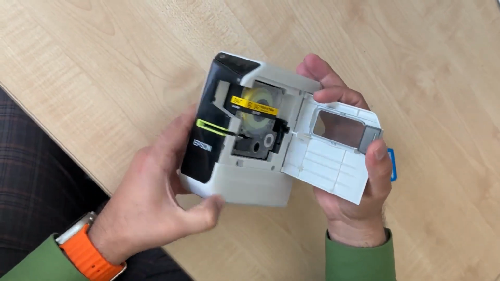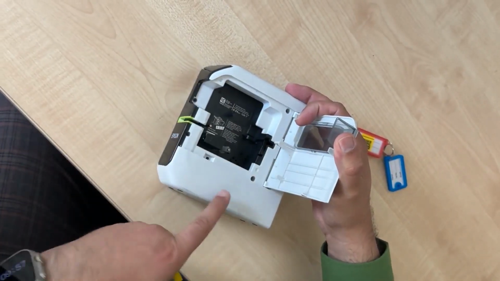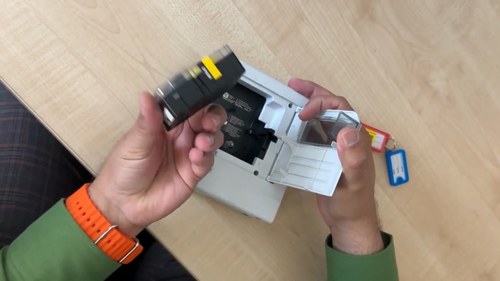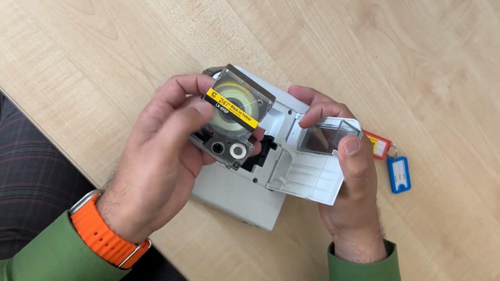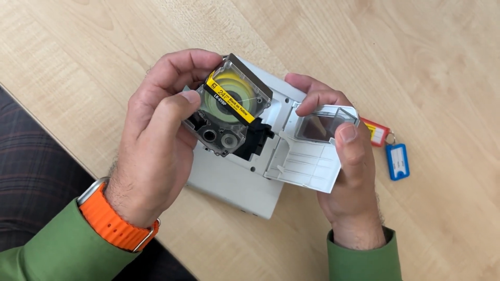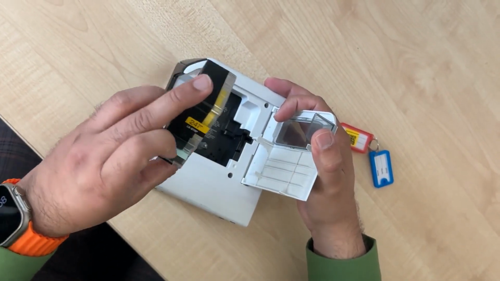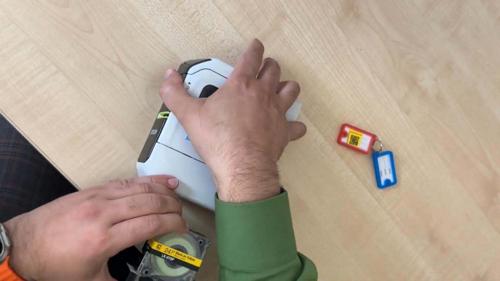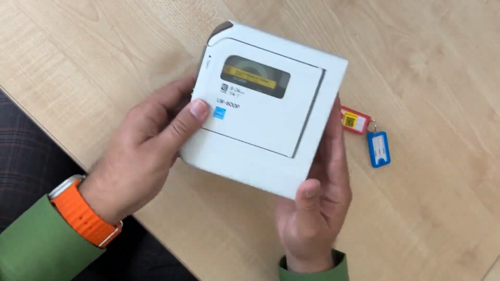The printer is a thermal printer, which means there is no ink involved. All you need is these cartridges. They are readily available from different websites, and they come in different colors and different widths. This one is 24mm. You can get them in 9mm or 12mm as well, depending on the thickness of the print tape you require. They're pretty simple to install. Open the caddy, put the cartridge in, and close, and that's pretty much it.